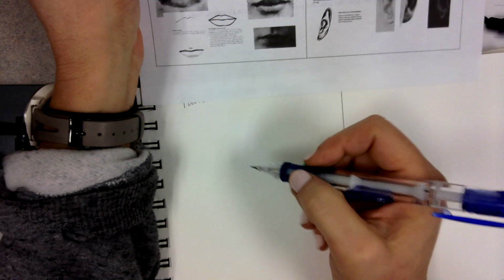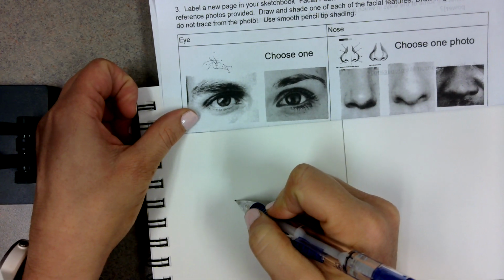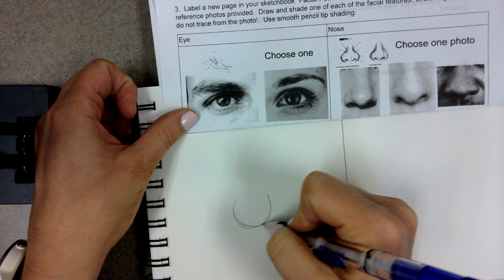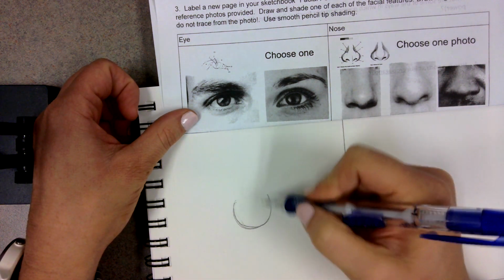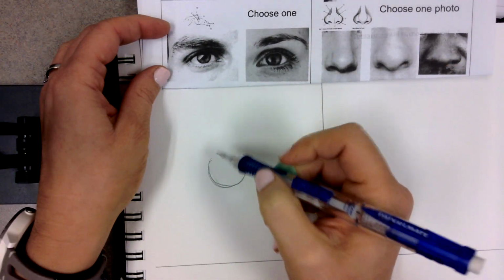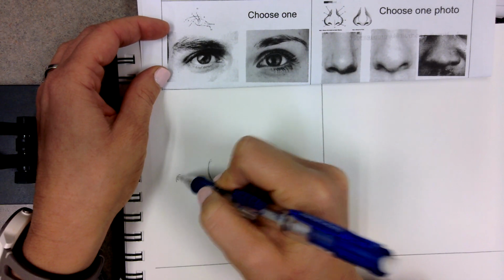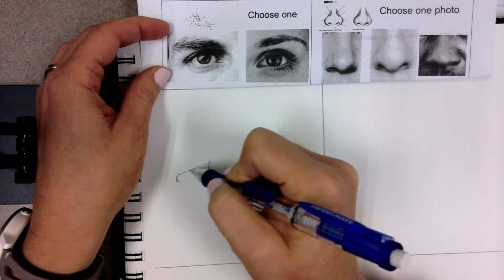With the eye, I would start out with the eyeball. In order to get it large enough so that it fills up most of the space, I would start a circle that's about the size of a quarter. Then I am going to look at what this line is doing. I call this the eye booger catcher on the inside. How does it curve?